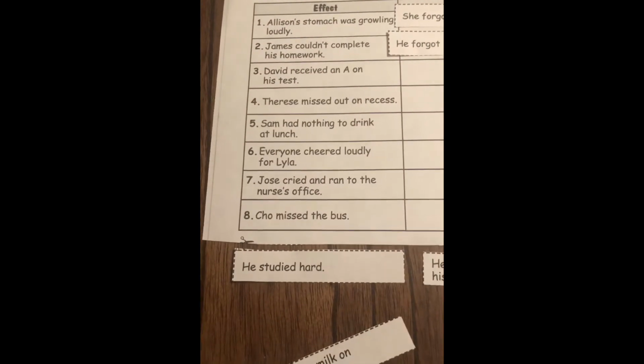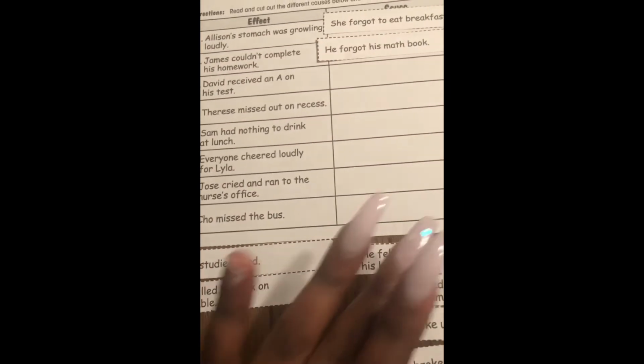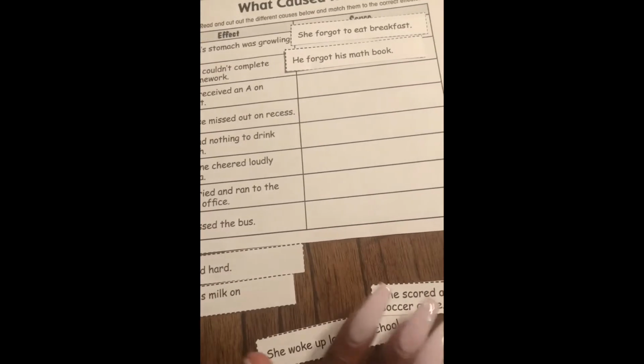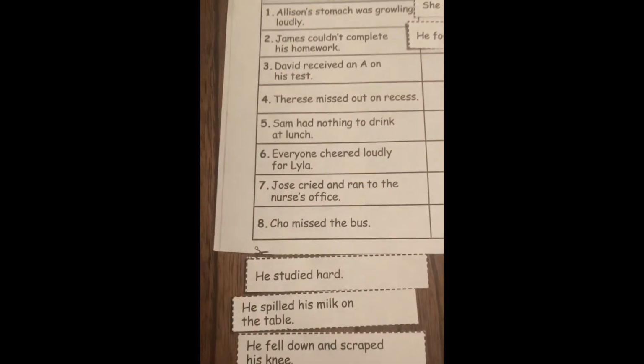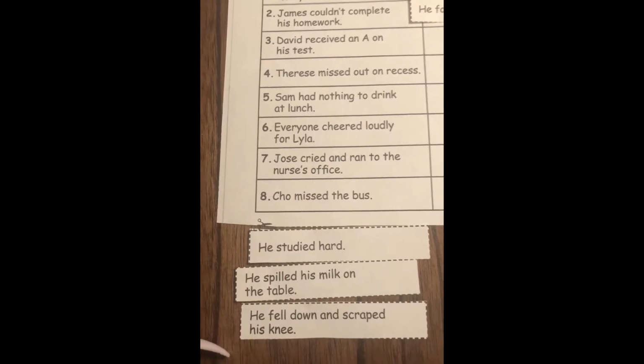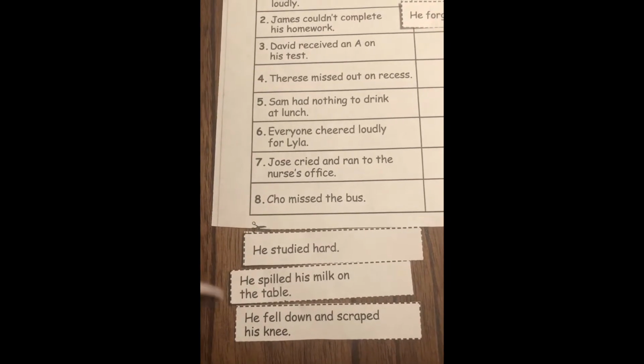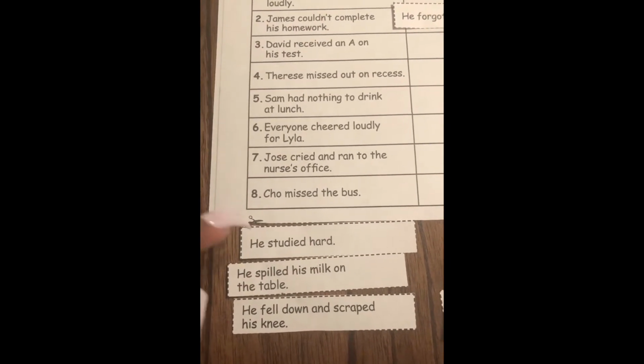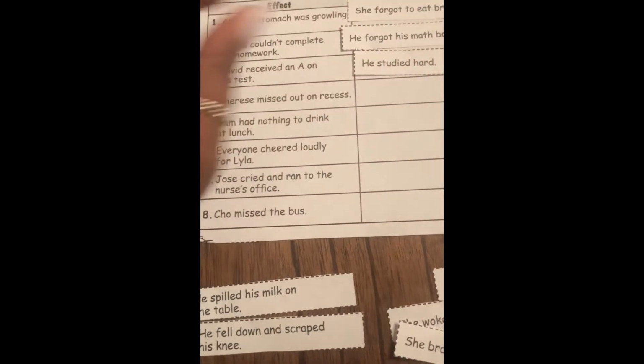Then David received an A on his test. So back to the ones that have a he, because David is a male's name. He studied hard. He spilled milk on the table. He fell down and scraped his knee. Well, these two don't make sense for him receiving an A on his test. So studying hard, if you study hard, you probably will receive an A on your test.